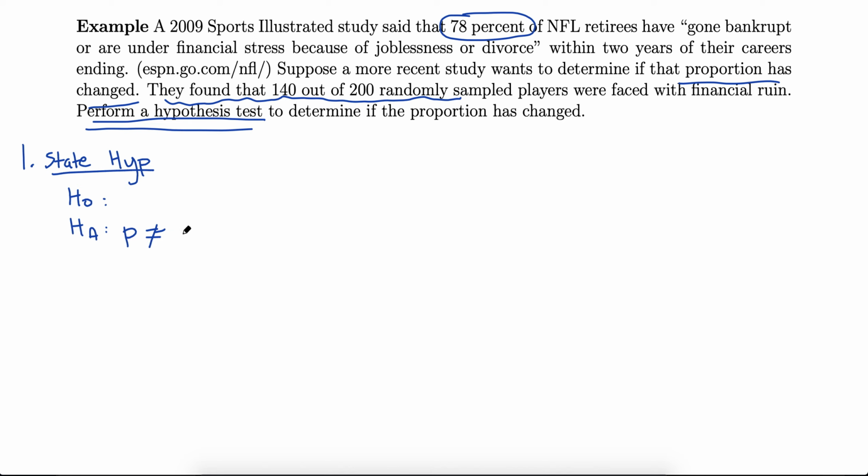We don't have a specific direction from the old number, that 78% back in 2009. Our null hypothesis should always look just like the alternative, except the symbol in there is going to be an equal to sign. So we're going to start off assuming it's 78%, and then we're going to see if it's in fact changed or different from that.